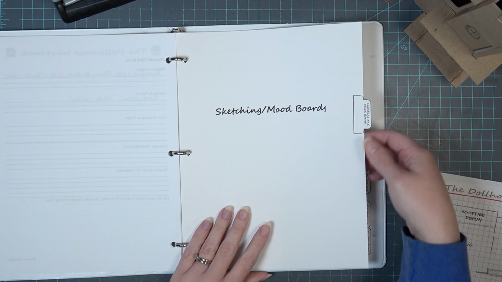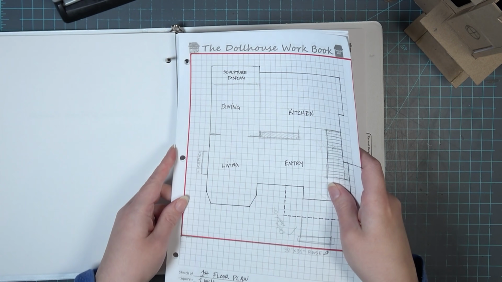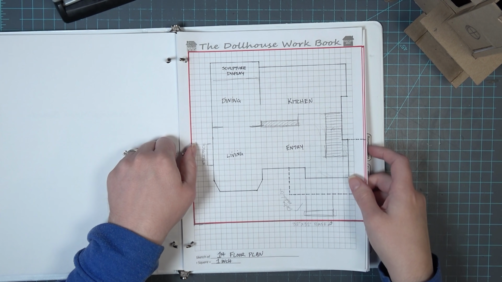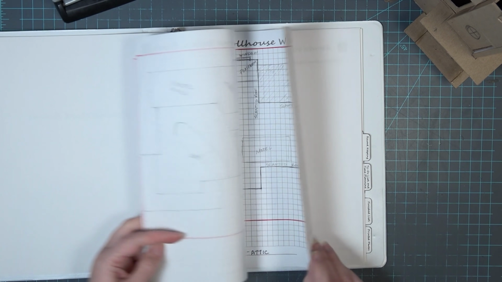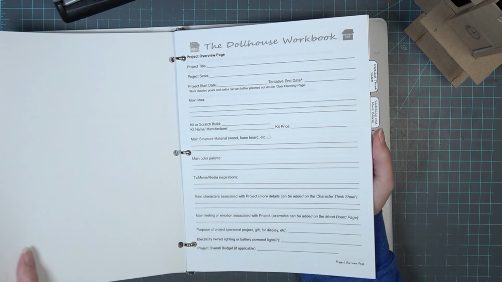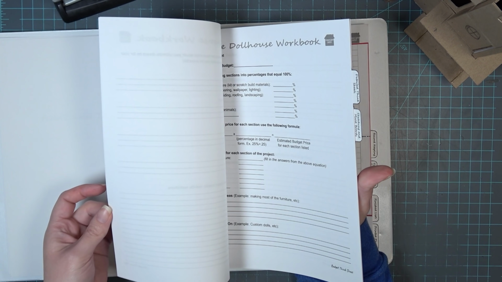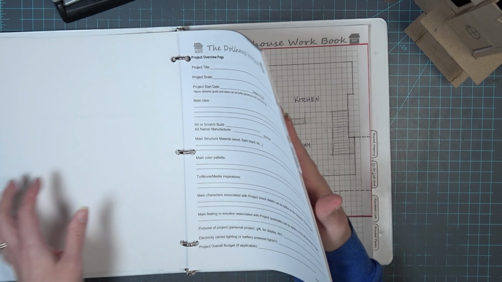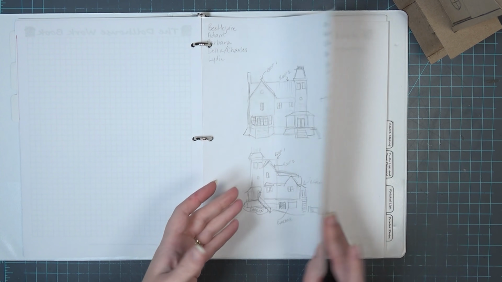I'm going to be putting these into my sketching section in my workbook, and this is going to be a really great way for me to keep track of what I've been working on. With my Addams Family project, I just lost like every drawing I had, and I kind of wish I still had those. There are of course other pages in this workbook to help me think through things, even the dreaded budget sheet.